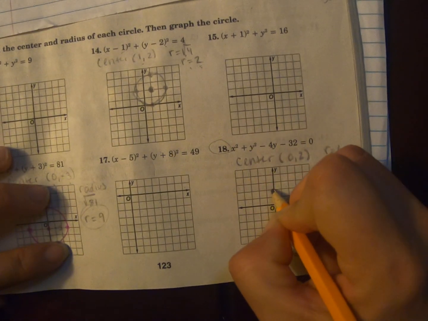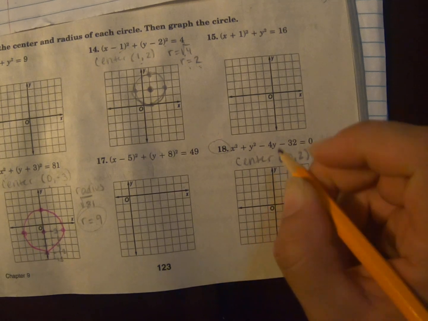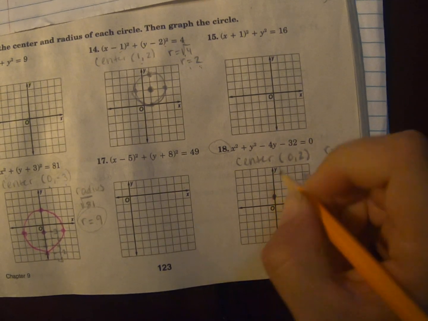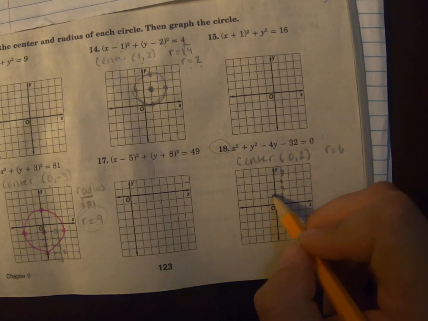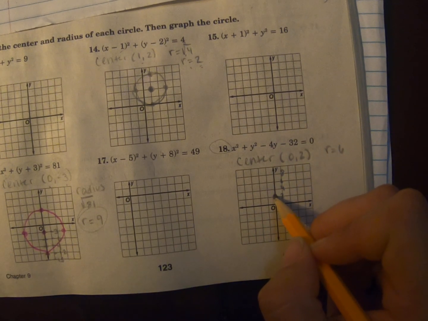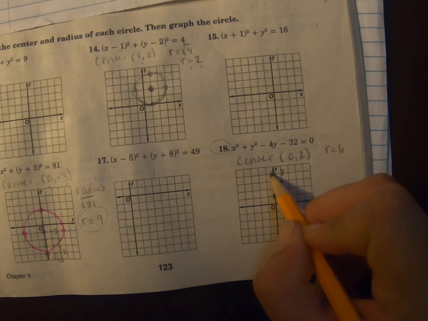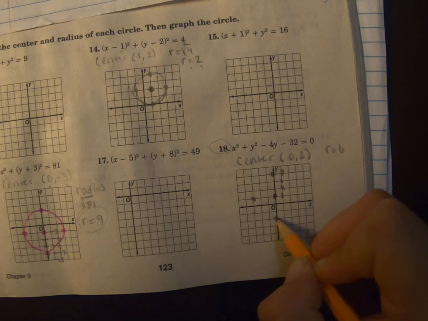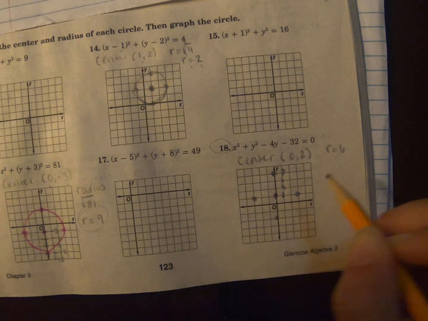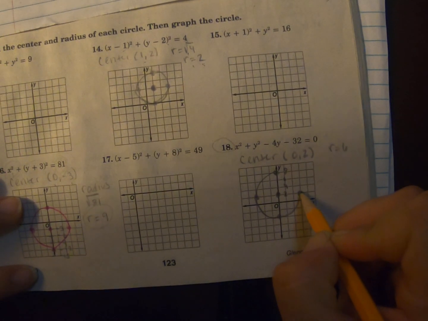Alright, so if I go 2 and then I go by 2s, it'd be 2, 4, 6. Okay, so I'm going to go by 2s. That's 2, 4, 6, 8. I'm going to count 6 units away from the center: 2, 4, 6 in each direction. And that's going to help me create my circle graph.